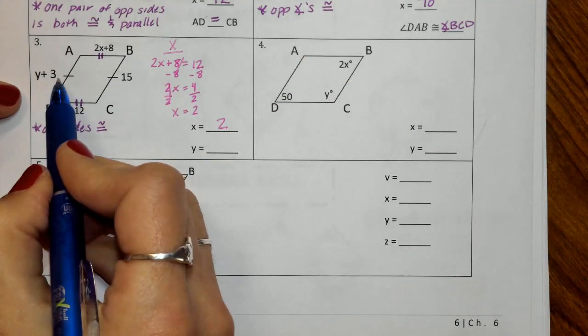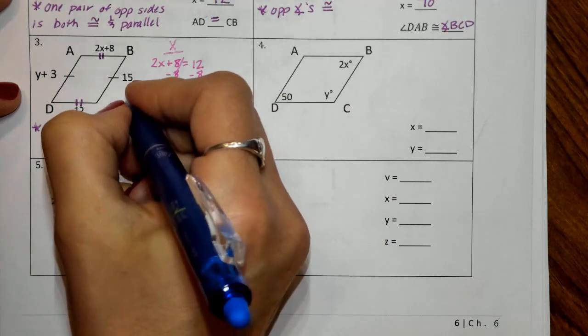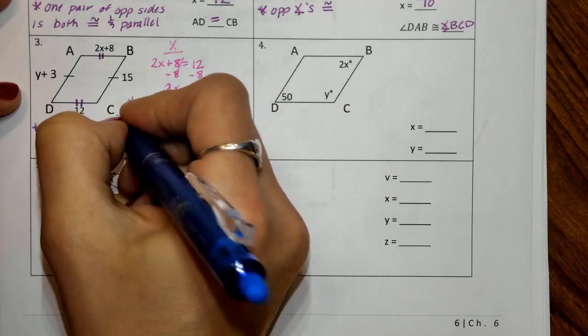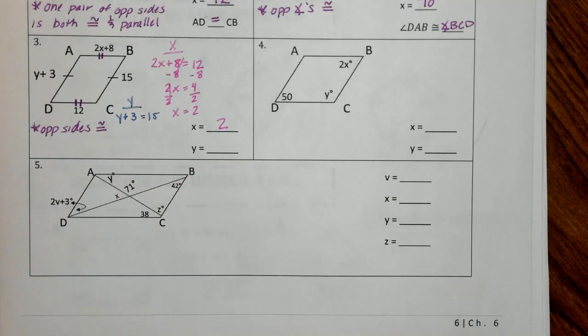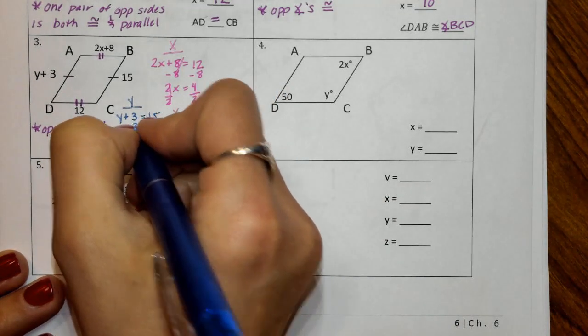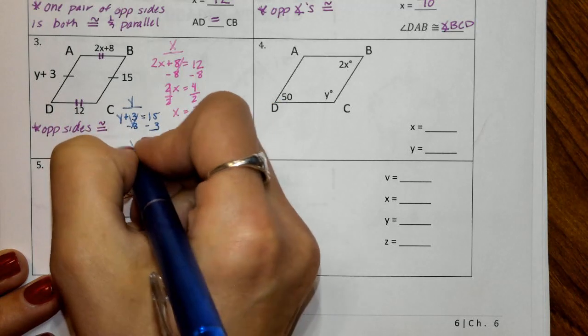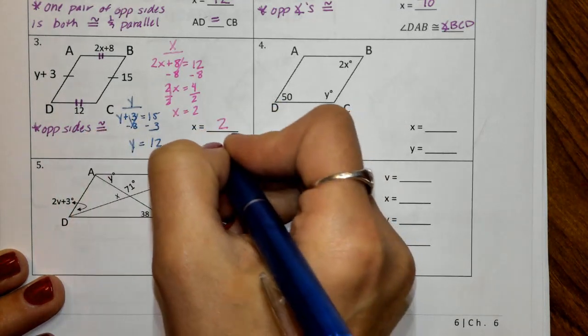Solving for y, again, we're just going to set these equal to each other. So we have y plus 3 is equal to 15. Luckily, we only have one step to do, and that's subtract the 3 from both sides. We're going to find that y equals 12.